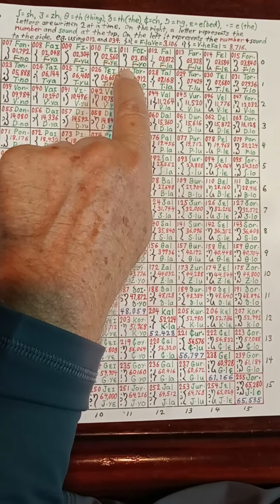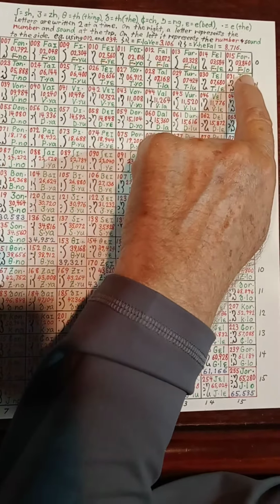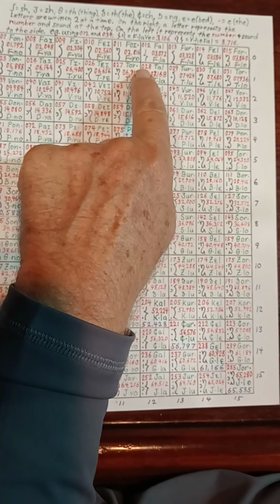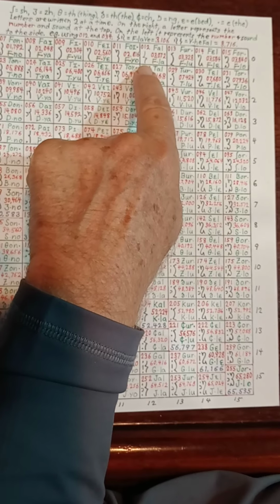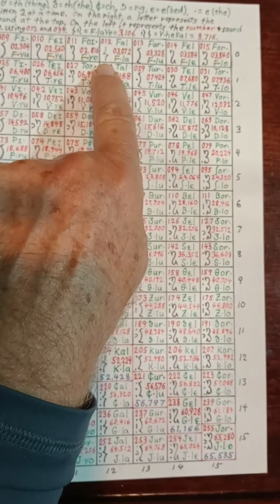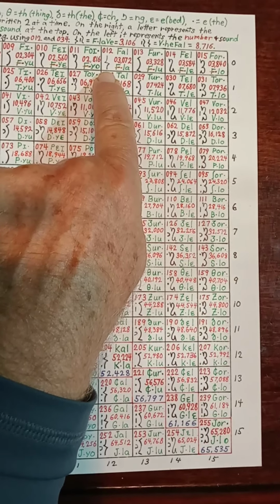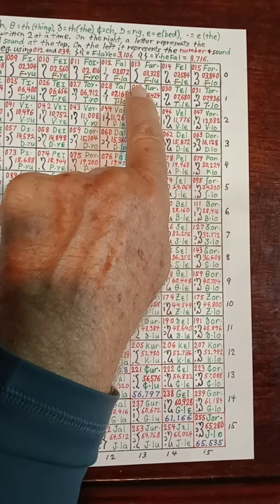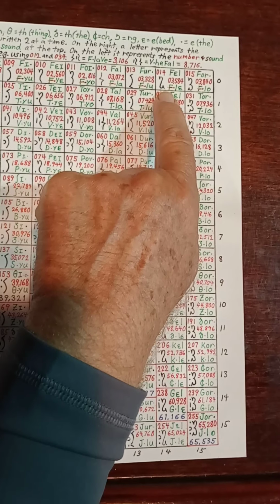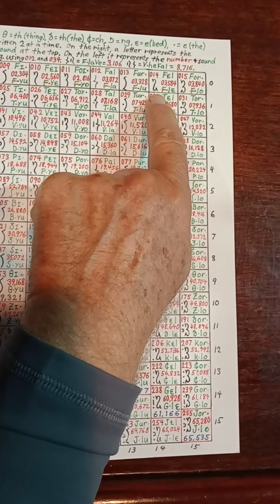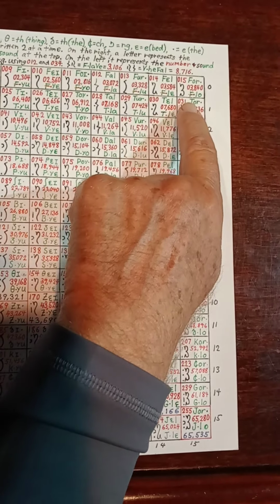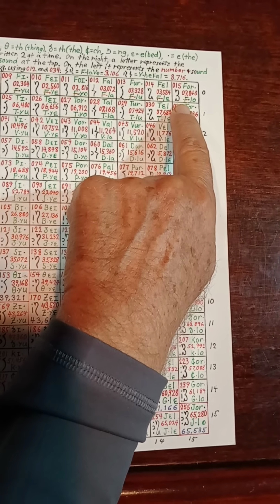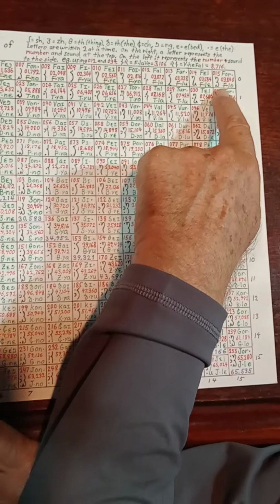Finally, you have four vowels where you put the flags on both the top and bottom. So 12 is the modification of 0 with a flag top and bottom. 13 is the modification of 1 with a flag top and bottom. 14 is the modification of 2 with a flag top and bottom. And then 15 is the modification of 3 with a flag top and bottom.